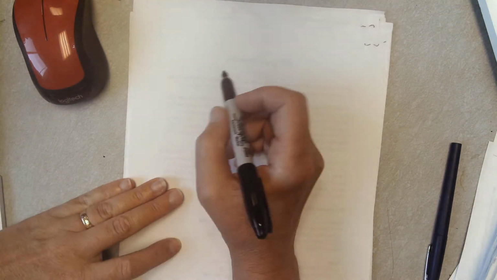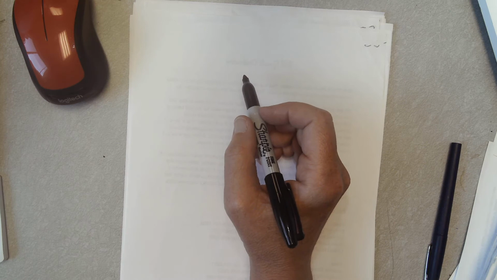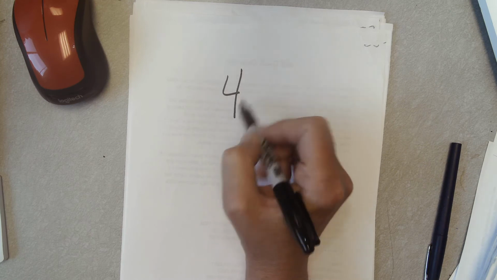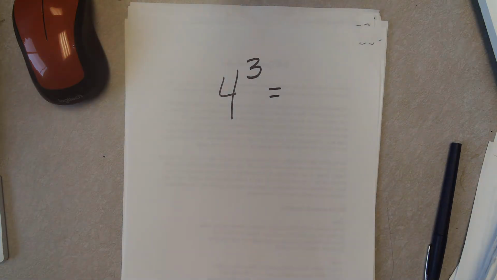You have to write down the problem. Write down the problem so you know. Go. Write it in your notebook so you have an example. Write it in your notebook, not on your desk.